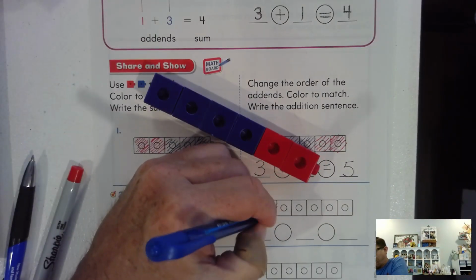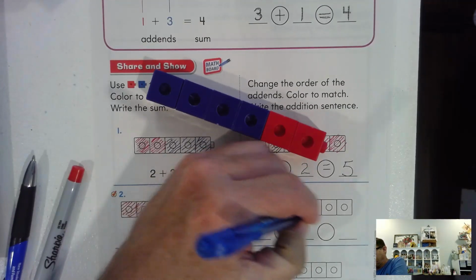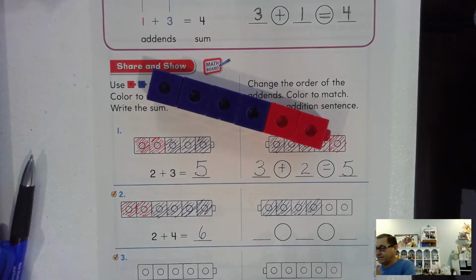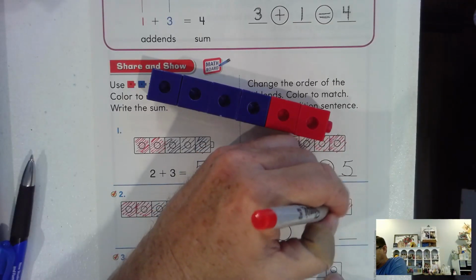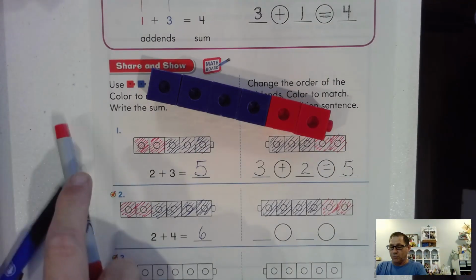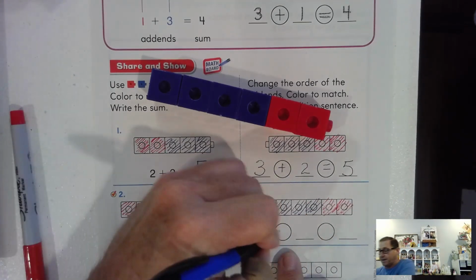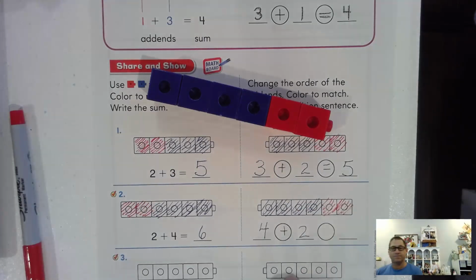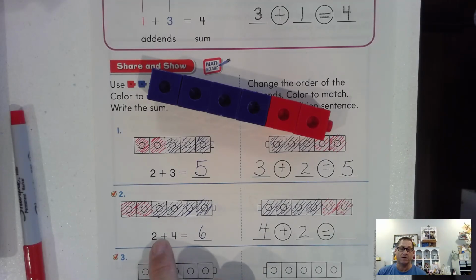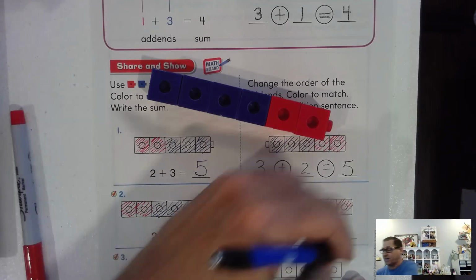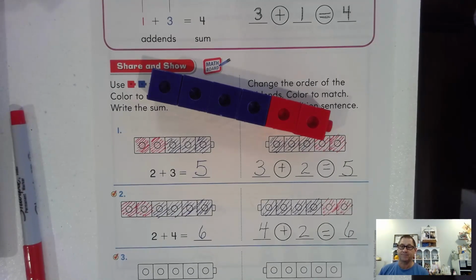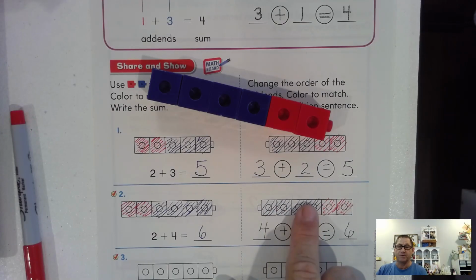So now we have 4 blue first, and we're going to add 2 red. So what's our answer? 4, right? We started with 4. Add 2 more. Add the 2 red cubes. Give us how many connecting cubes? Well, here the sum of 2 and 4 was 6. Here I'm still using 4 and 2. It's just the 4 comes first, so my sum still has to be 6. I can prove that by, okay, so where there was 4 blue, count on. 4, 5, 6.